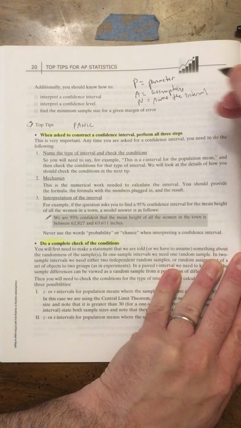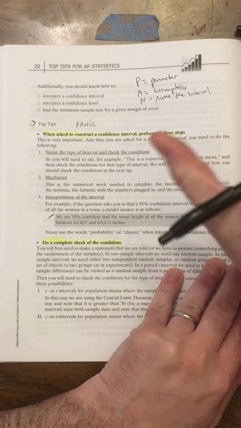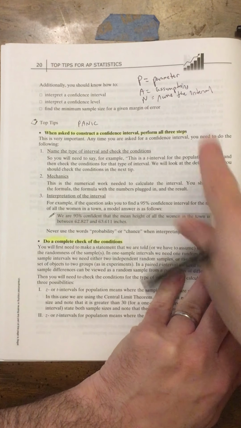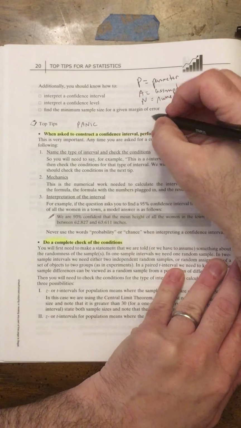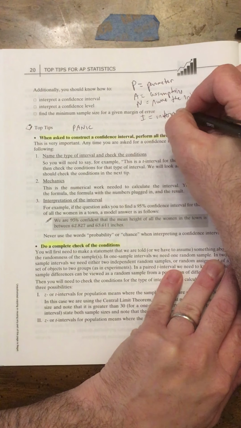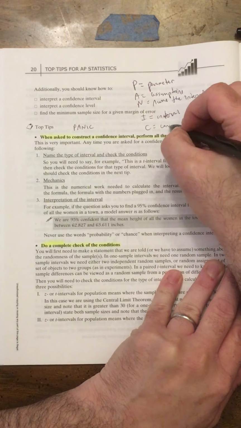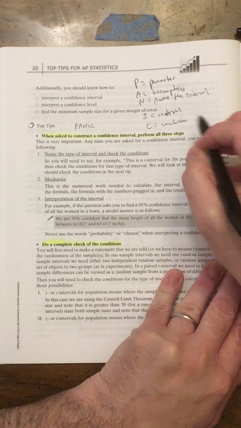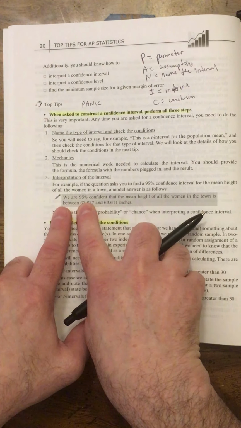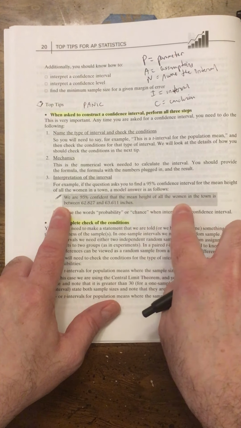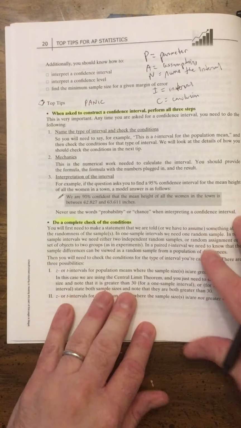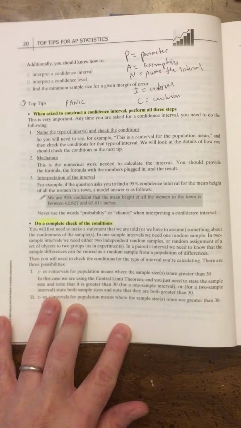You could look at your calculator and go to the tests and see all the different types of intervals. Name the type of interval you're using. The I actually stands for writing down the interval. And the C is the conclusion in context, okay? And remember, a good conclusion will say something like this: we are 95% confident that the mean height of all women in the town is between 62.8 and 63.6, etc. You must do a complete check on the conditions.